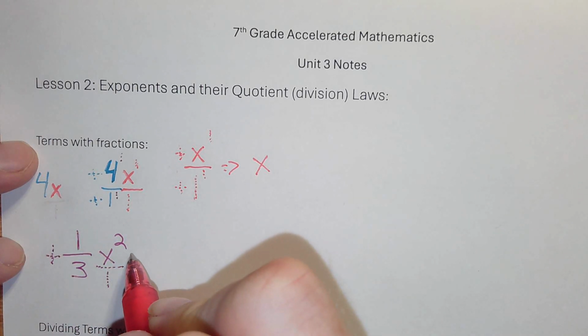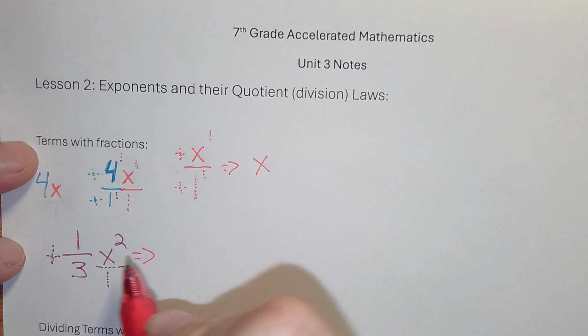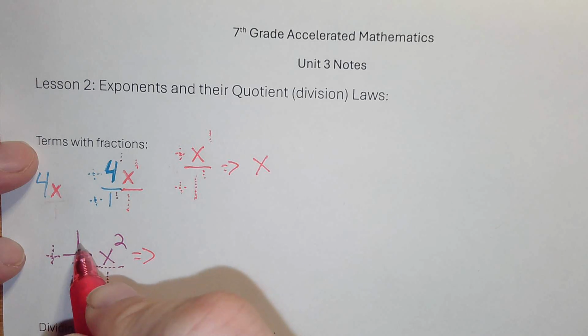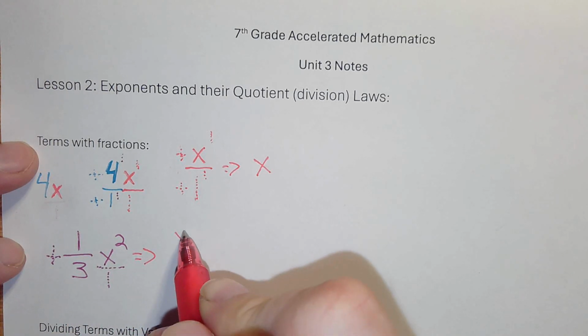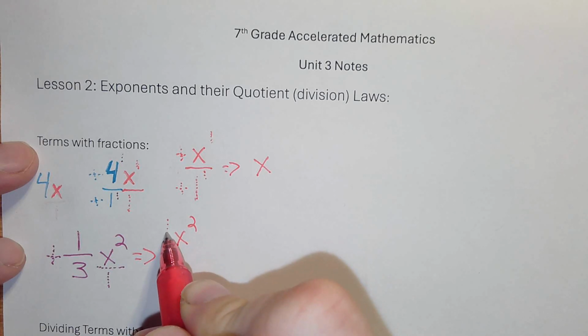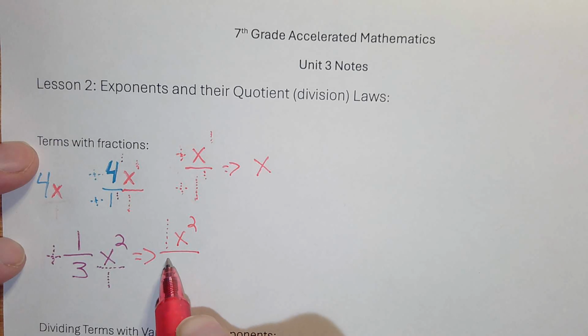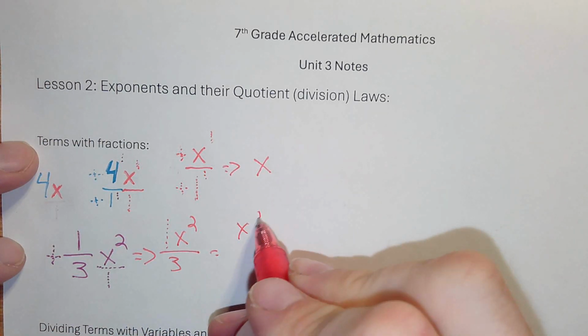You write it as such. So this is actually 1 times x squared, because when you have fractions multiplied together, you multiply the numerators and then you multiply the denominators. So this would be equal to x squared, the 1 is invisible, divided by 3, because 3 times 1 is 3. So this would be written as x squared over 3.